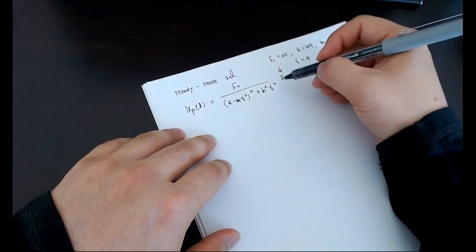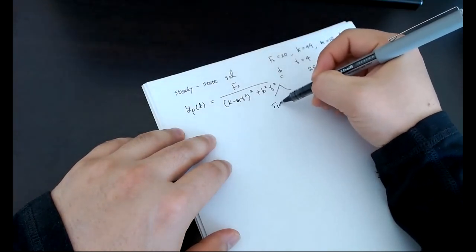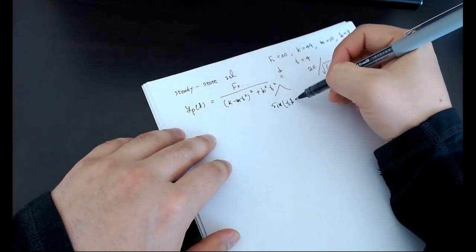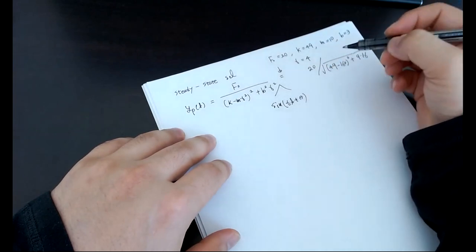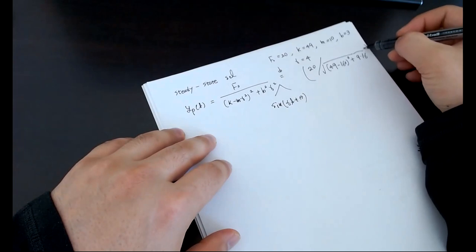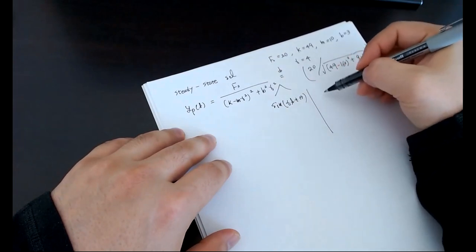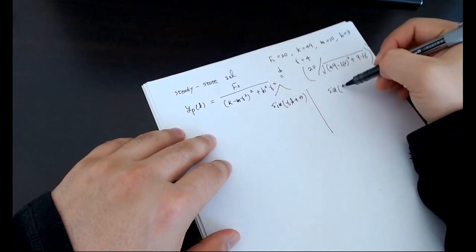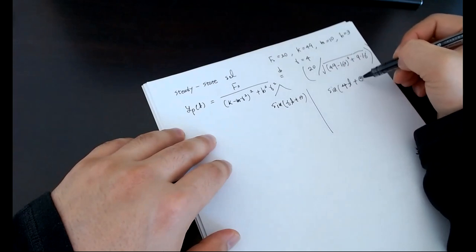Oh, yeah, I missed that. Sine of gamma t plus phase angle theta, right? Times this fraction, times sine of 4t plus theta, right?